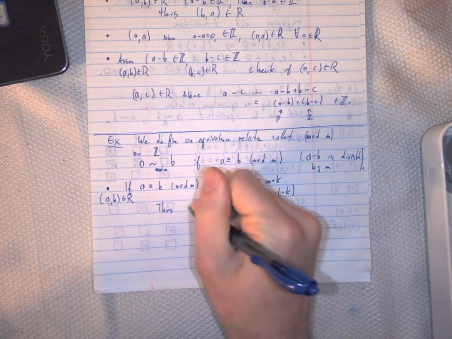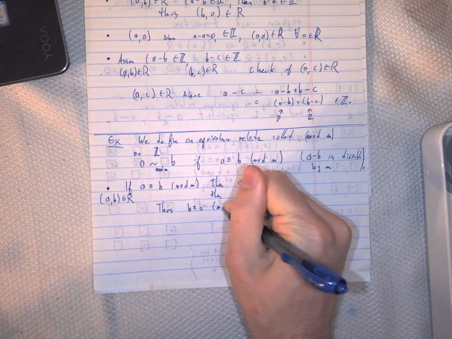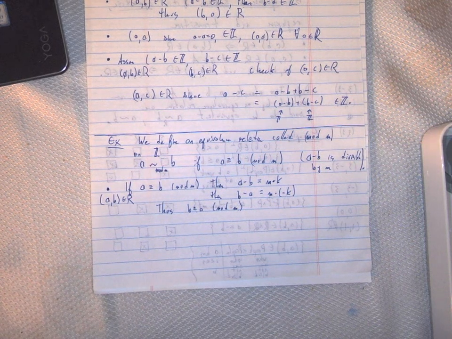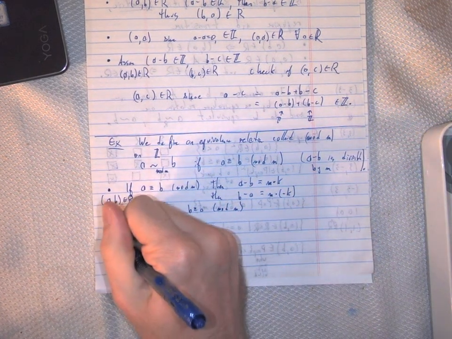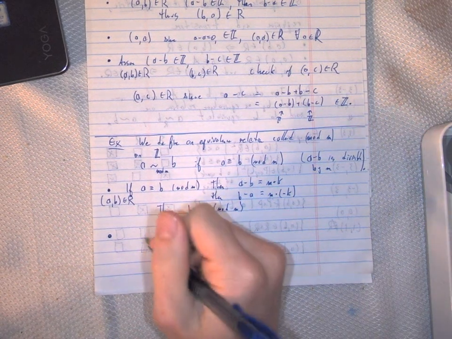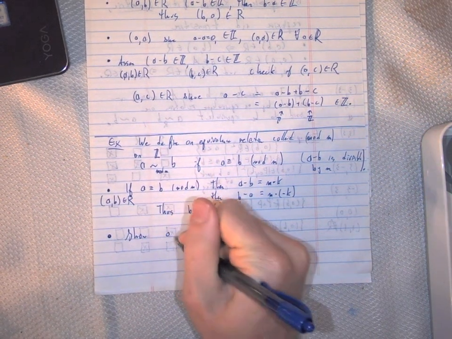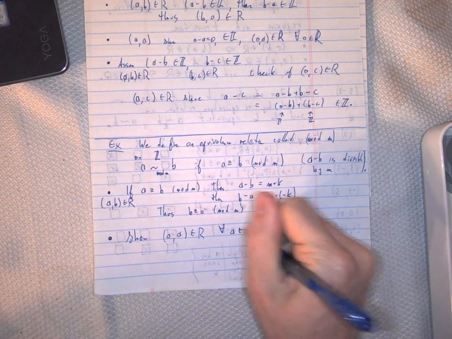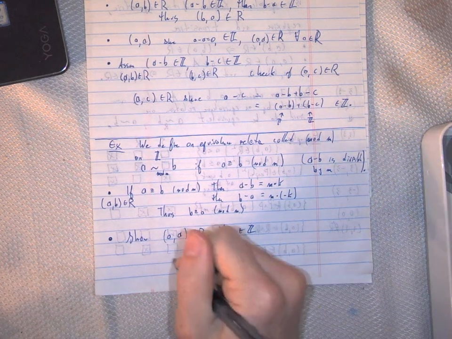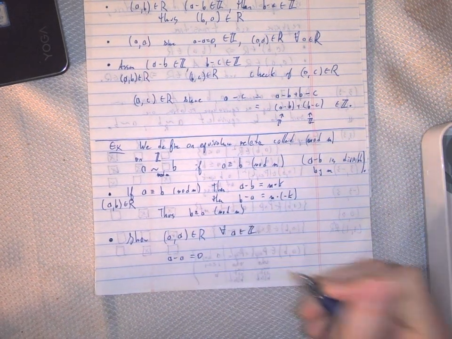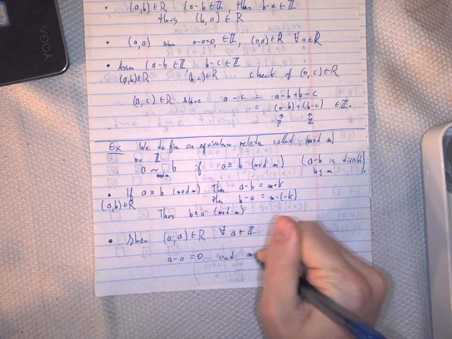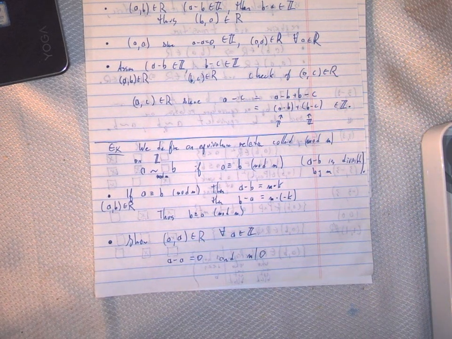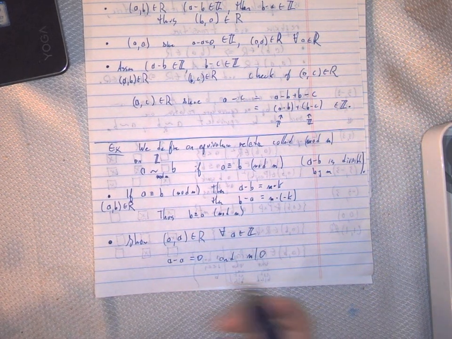Thus, b is congruent to a mod m. And this gives me that congruence is symmetric. Part 2 is we need to show that congruence is reflexive. So show that a is in R for all a in Z. And this is true as well because a minus a is equal to 0 and m divides 0, right? 0 is equal to m times 0. So all integers are in the same relation. All integers are congruent to themselves.